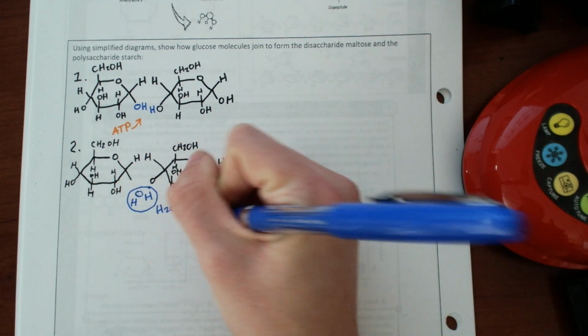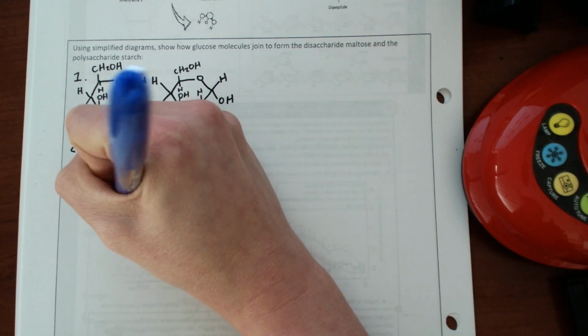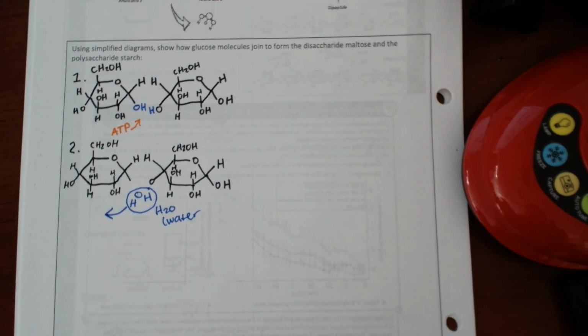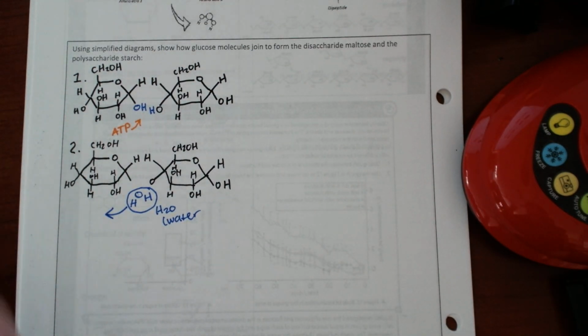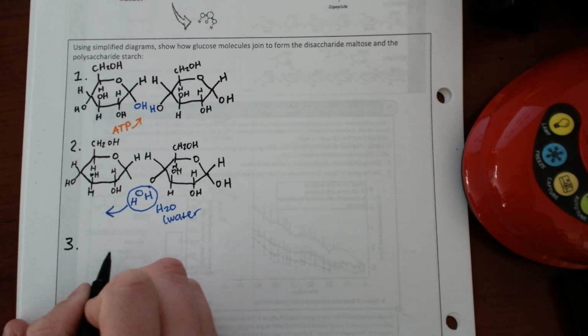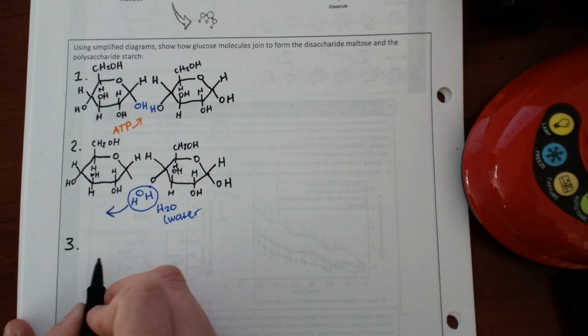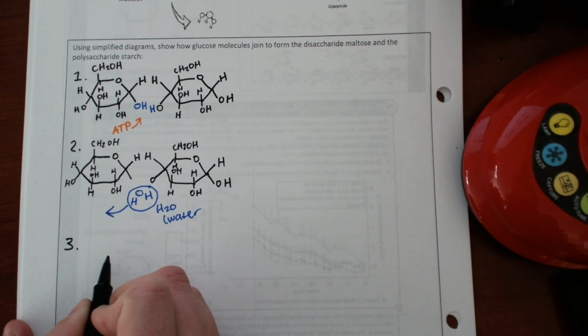It's H2O, which is water, and that leaves. That goes and does whatever water does in your cell. It's like a byproduct, like waste. And so then the final step, step 3, is that they form the bond that actually links these two monomers together.